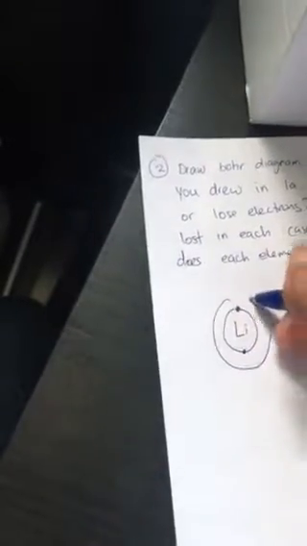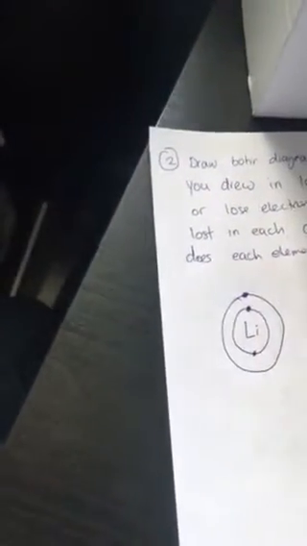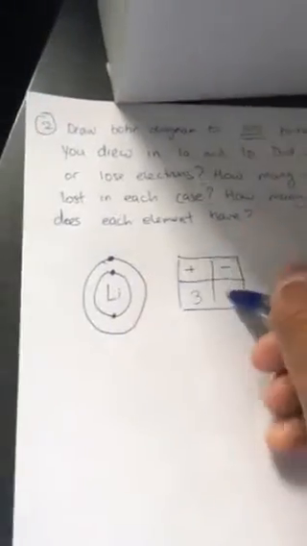So let's look at our Bohr diagram for lithium again. I'm going to redraw it. This is what we found earlier. So that's my protons, that's my electrons. We found that lithium has 3 protons, and we found that lithium has 3 electrons as well, okay?